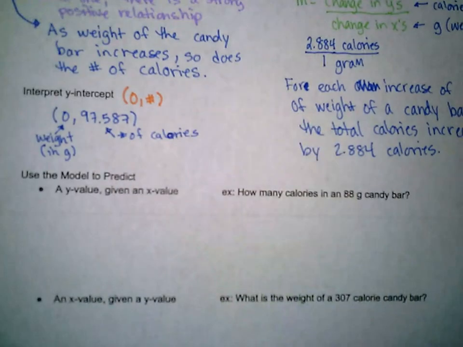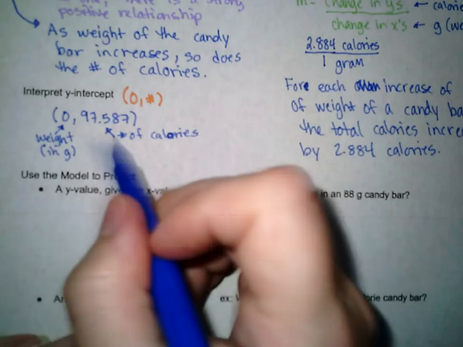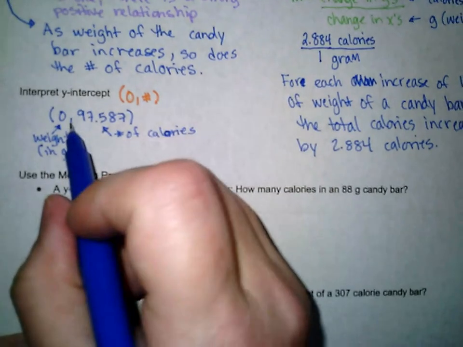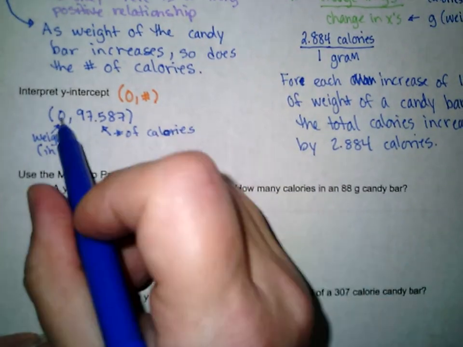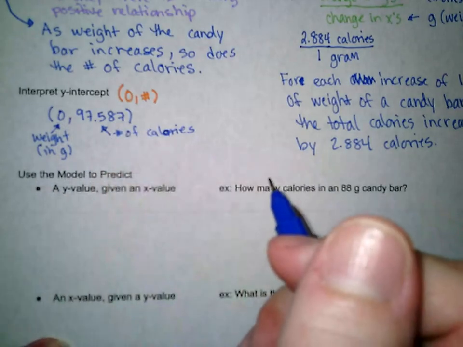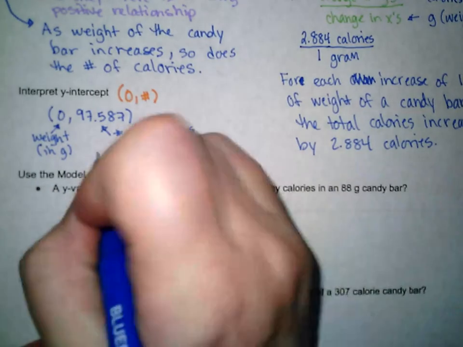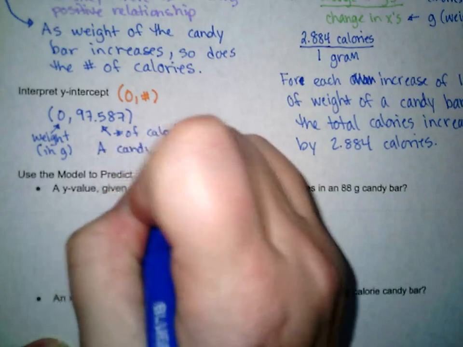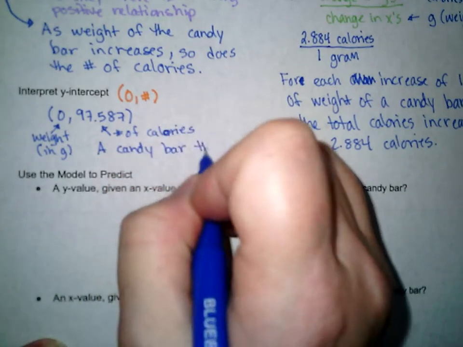Number of calories. So what this is telling us is that if we have a candy bar that weighs 0 grams, it would have 97.587 calories. I'm not sure that makes sense.